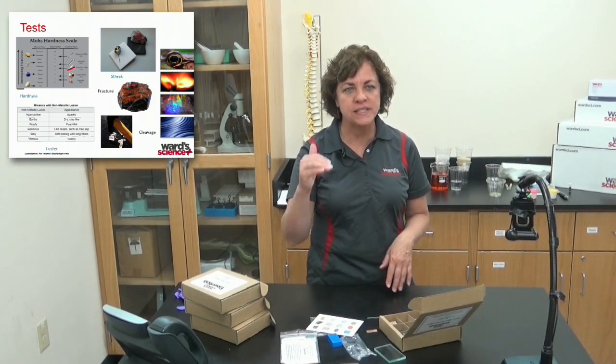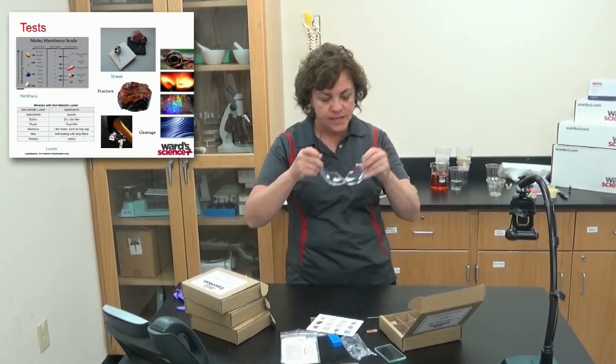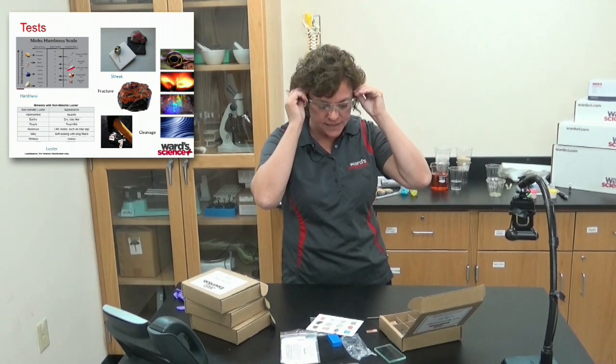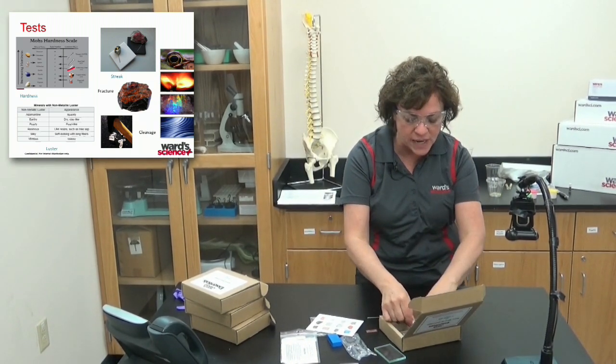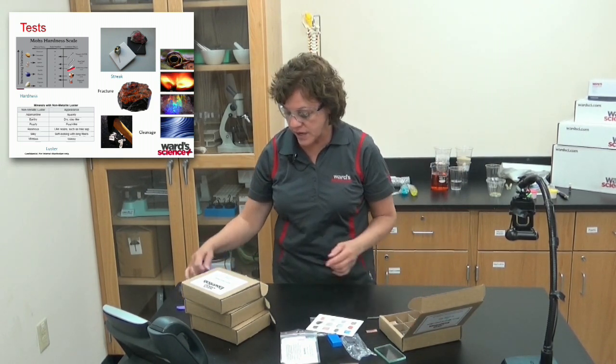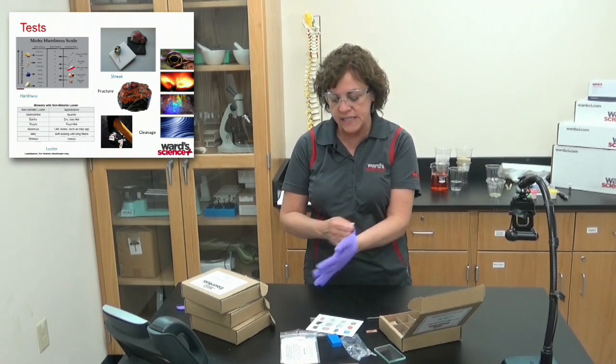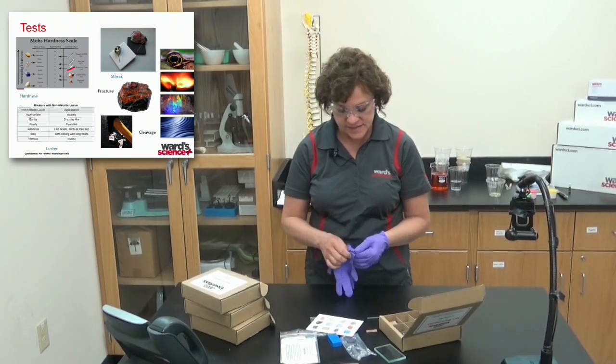So we talked all the way down to acid test, magnetic, and color. So for the acid test, since it's hard to tell between these different white ones that I just showed you, there are a couple of minerals that will actually react with acid.